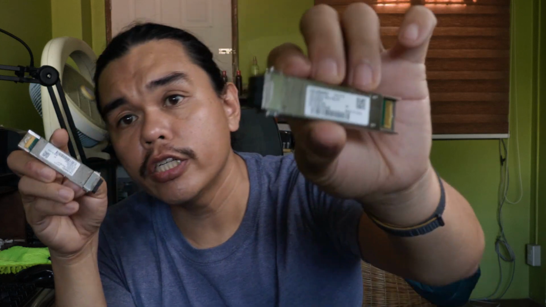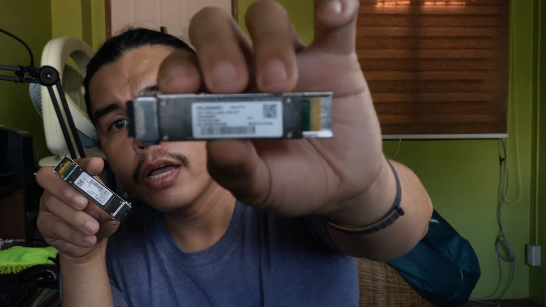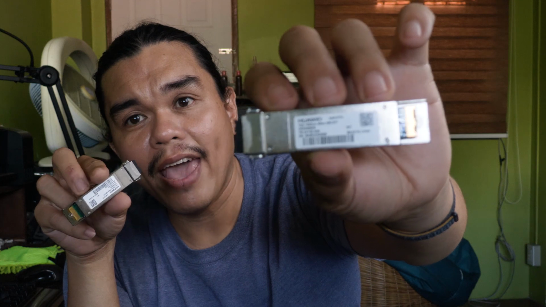So, this is a large version of the SFP. So, this is an XFP specifically. So it can run 40 kilometers away from each other using a fiber cable, a dark fiber. That's why we call it dark fiber, because there are no electronics in between the SFP. So if there are no electronics, that is what we call a dark fiber.